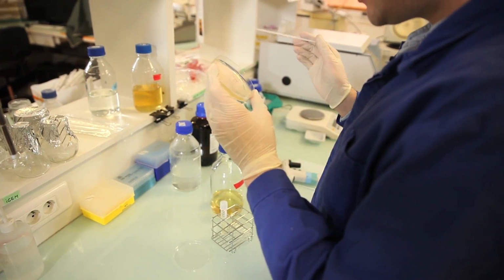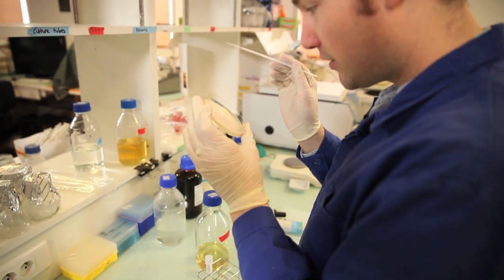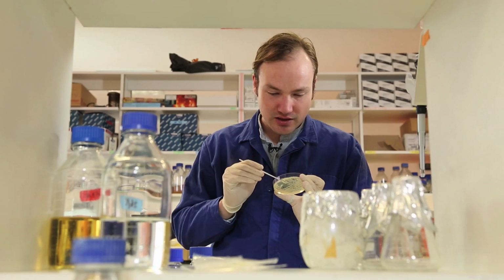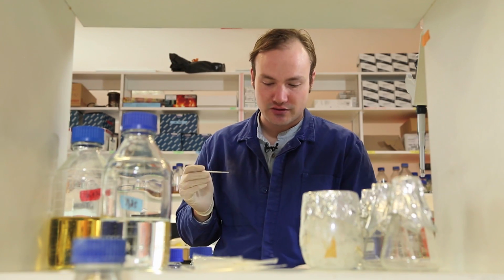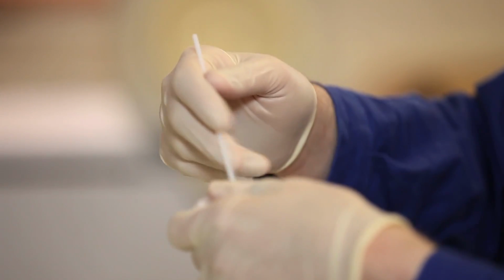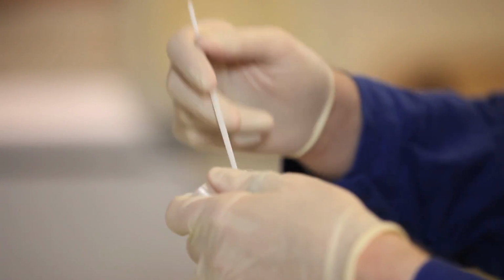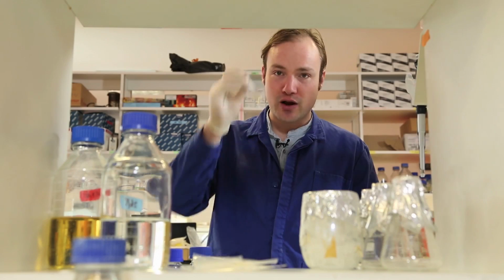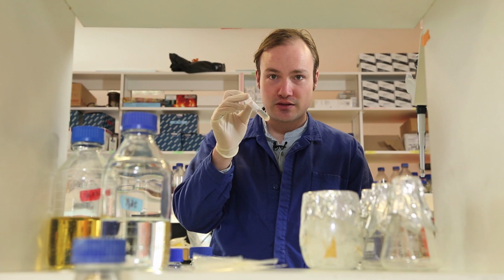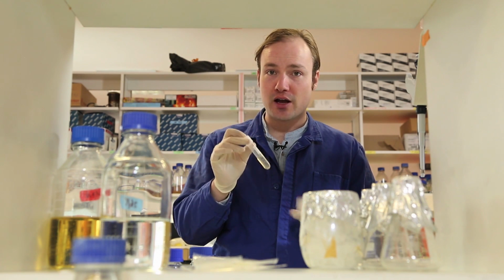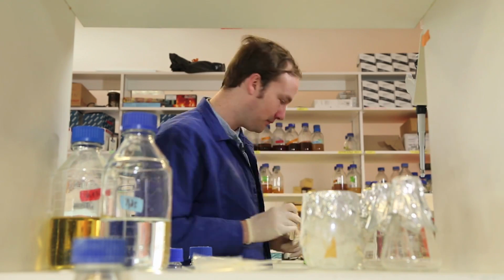It's important when you make competent cells to always start from a single colony of E. coli, because that way you know that the cells are genetically homogeneous and not contaminated. Okay, so now I'm going to pop this in the incubator and grow it at 37 degrees with shaking overnight, 8 to 12 hours.